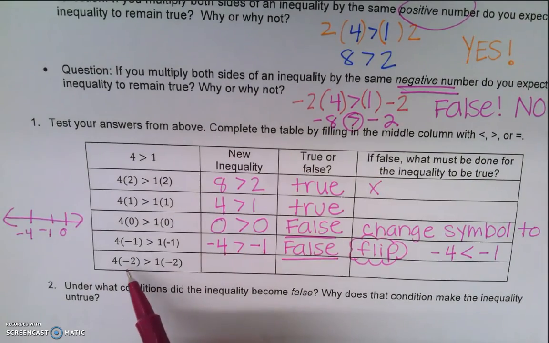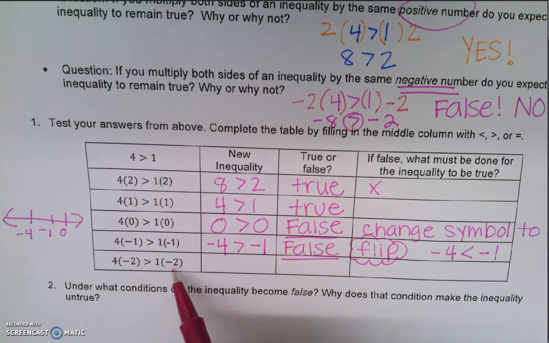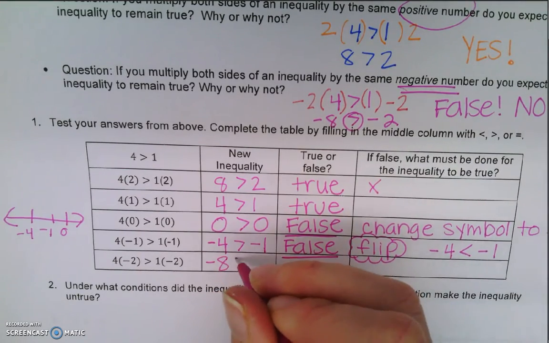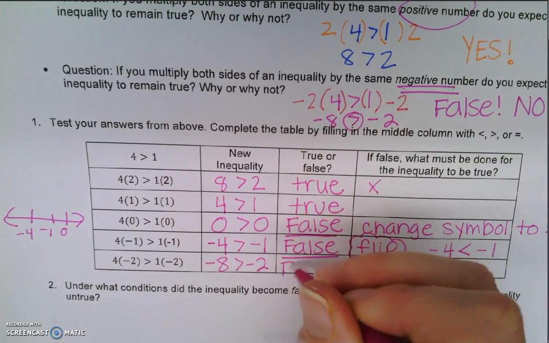Last one, we multiplied 4 by negative 2 and 1 by negative 2. We multiplied both sides by a negative here. So we ended up with negative 8 is greater than negative 2. False statement!